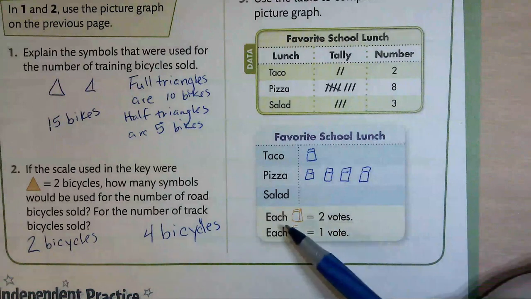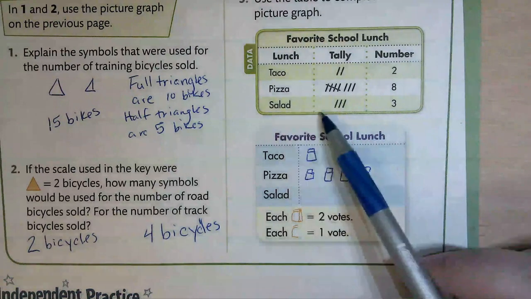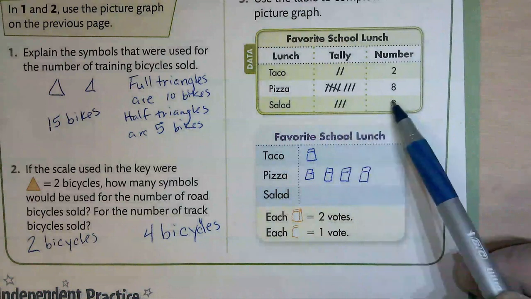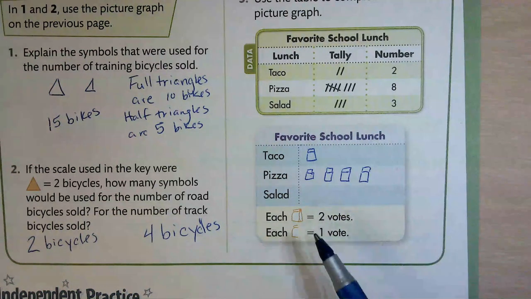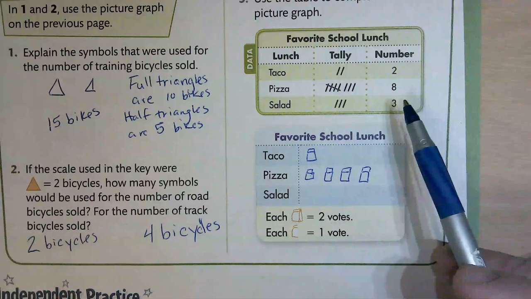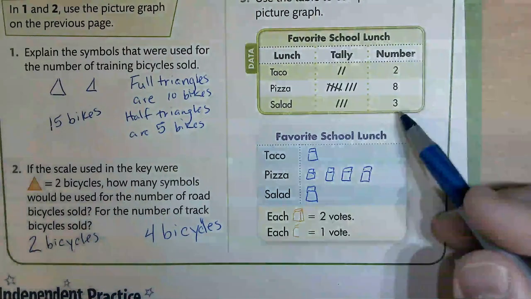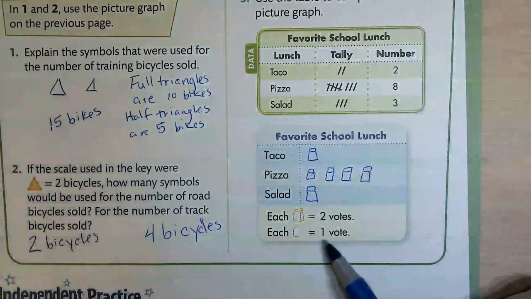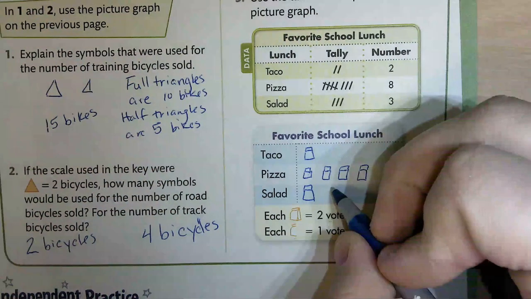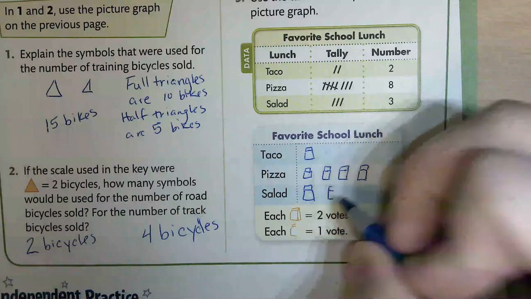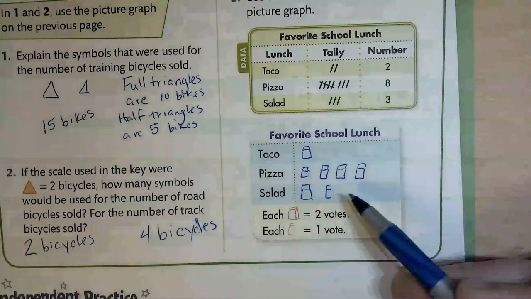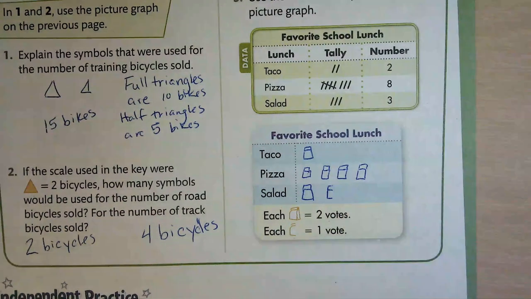Perfect. All right. And now let's look at salad. How many people voted for salad? Well, we had 1, 2, 3. All right. So, when I'm counting by 2s, I only go 2, 4, and that's too much. Well, let's go ahead and start with our first one. So we've got 2, and I only need 1 more. So how do I make a half a vote or a 1 vote? I do half of a paper bag. So I'm going to go ahead and carefully draw it just like that. And notice that I didn't even draw in the other side. I left it wide open so that way anybody who would look would go, oh, that's a half of a bag.